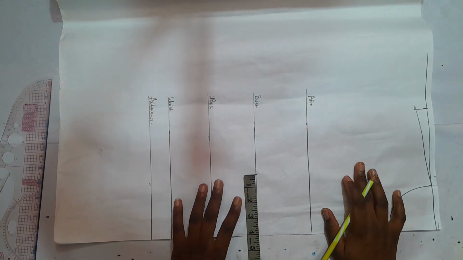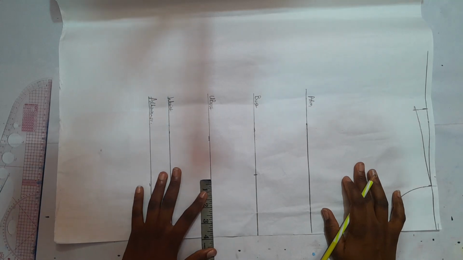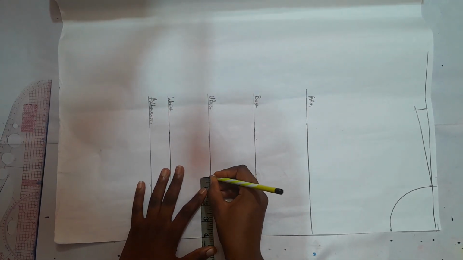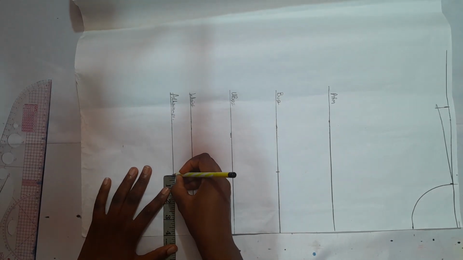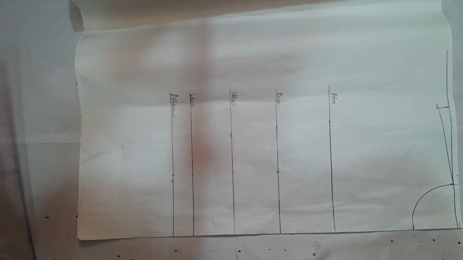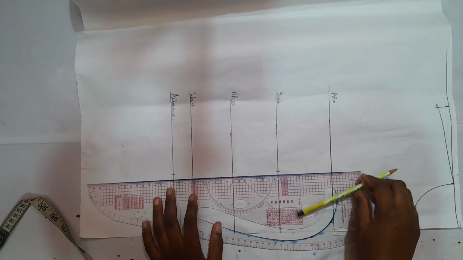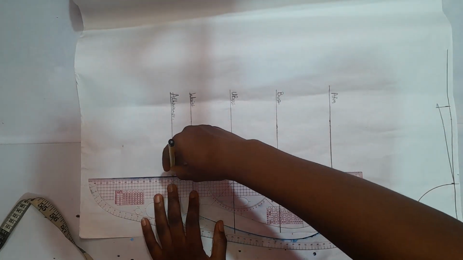All right, I'm also going to mark it out on my under bust line, on my waistline, and on my allowance. What I want to do now is draw a straight line upward like this.